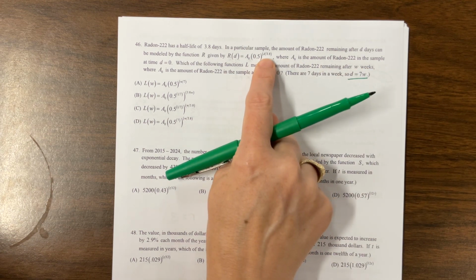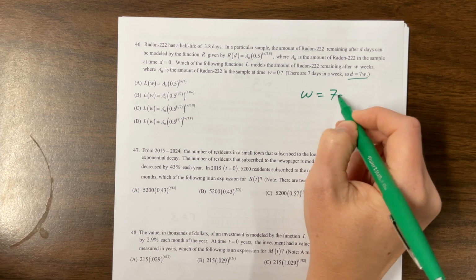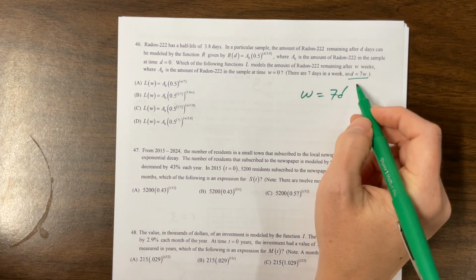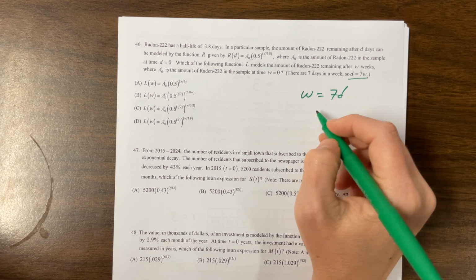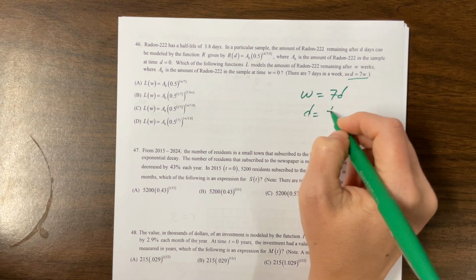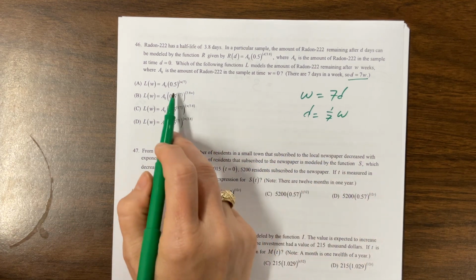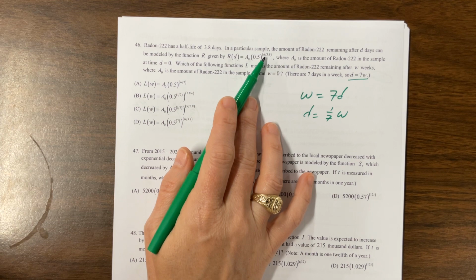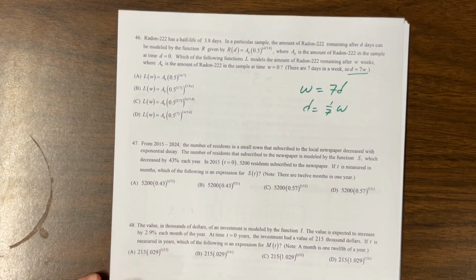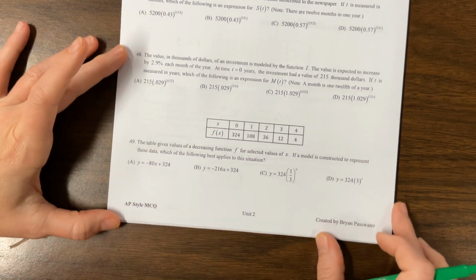So 1 week is equal to 7 days. I disagree with that, so maybe there's a mistake there. If I want to solve for D, D is equal to 1/7 of a week. So wherever there was a D, I would plug in W over 7. Anyway, we'll have to check. Maybe he fixed this.